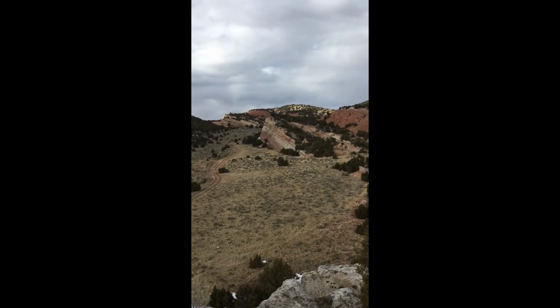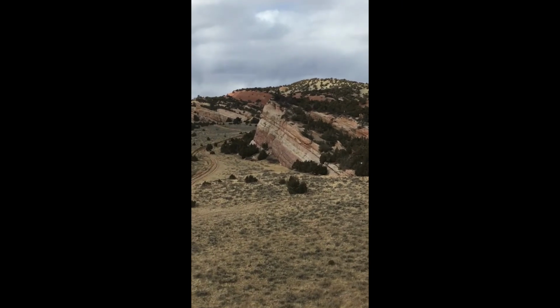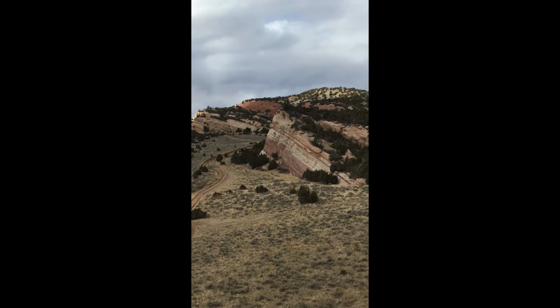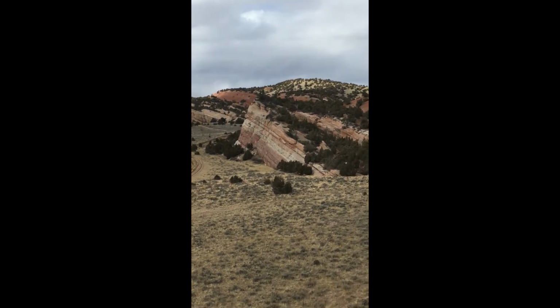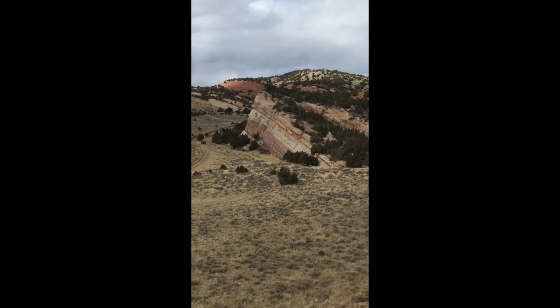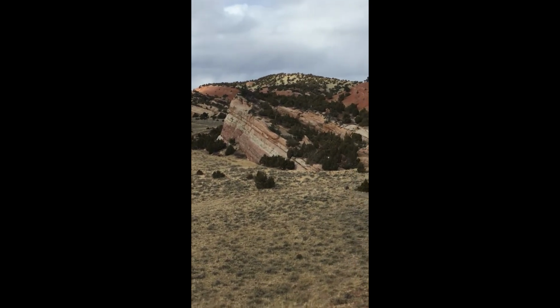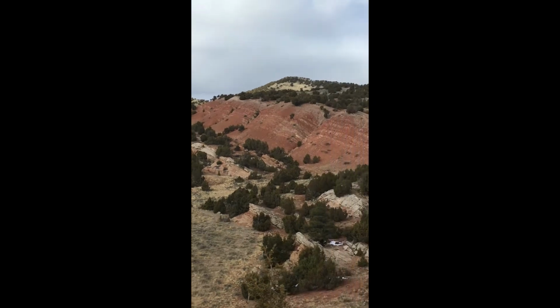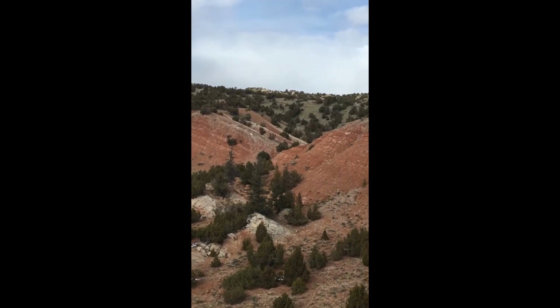So here we can see the Nugget sandstone forming these prominent cliffs, and it is an aeolian sandstone. Aeolian deposits means wind deposited, so it has sand dunes in it, which is pretty exciting. And in the background you can still see the Gypsum Spring Formation.